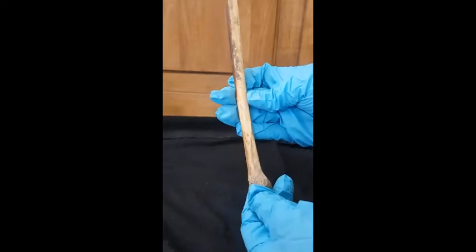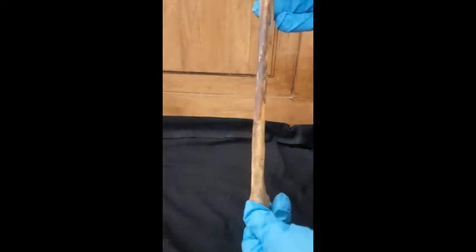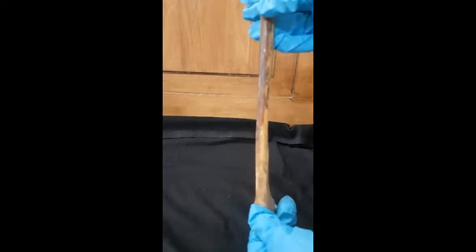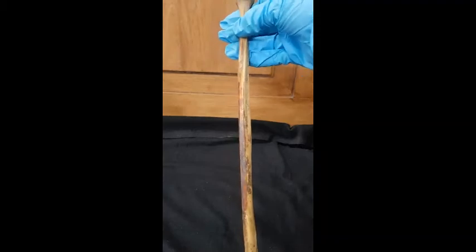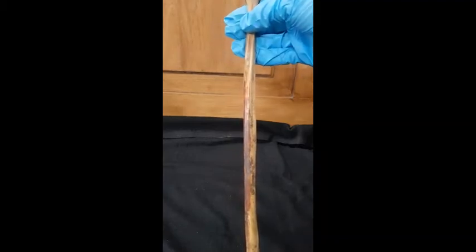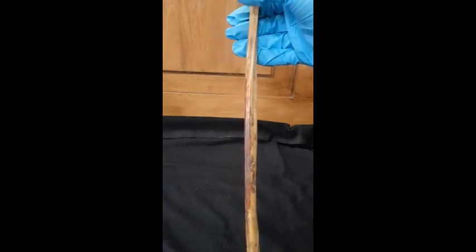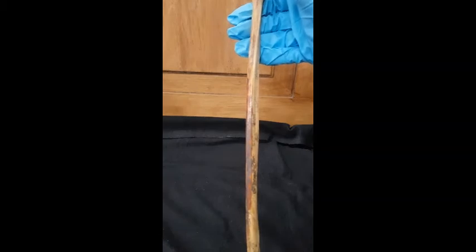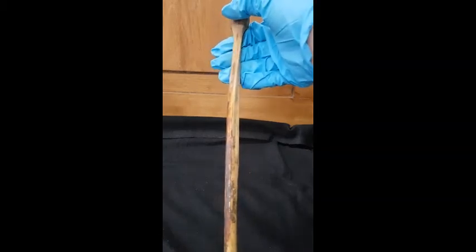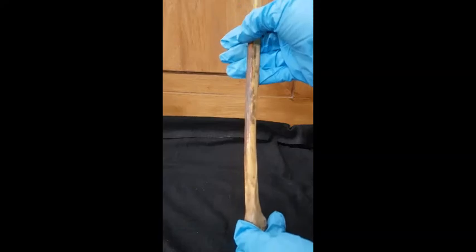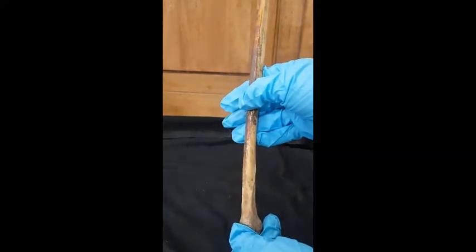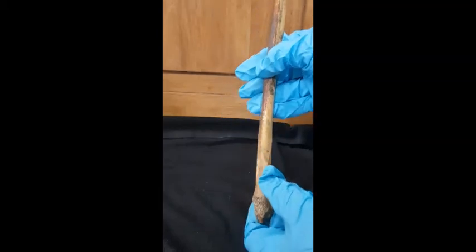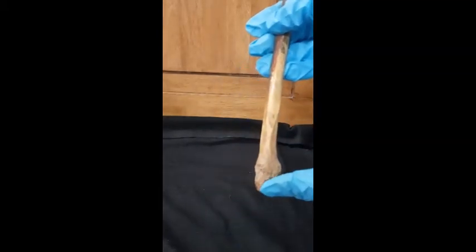Then we have the posterior border. This one. The posterior border is rounded. As you can see here, this is the posterior border. It is rounded. It is less distinct. It begins from the lower part of the posterior aspect of the head, and descends downwards. And then it becomes continuous with the medial margin of the groove that is present here.